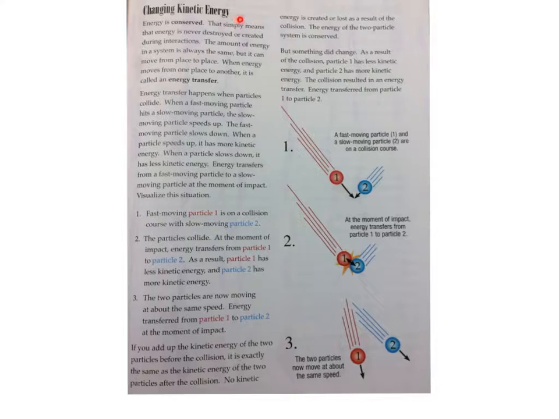Changing kinetic energy. Energy is conserved. That simply means that energy is never destroyed or created during interactions. The amount of energy in a system is always the same, but it can move from place to place. When energy moves from one place to another, it is called an energy transfer.